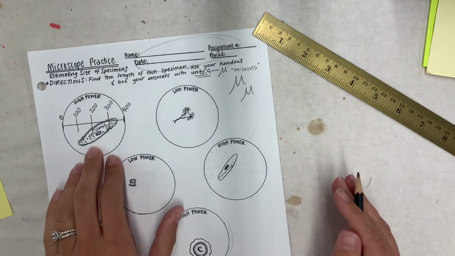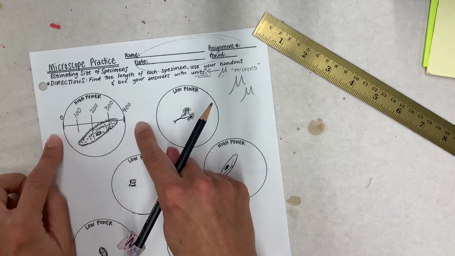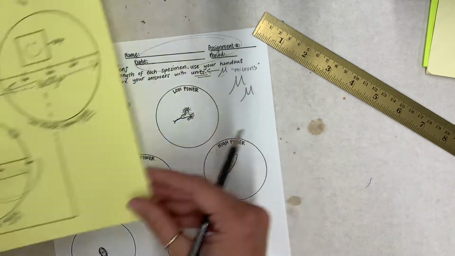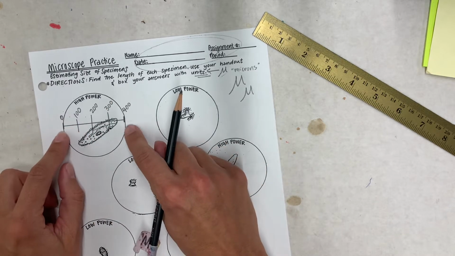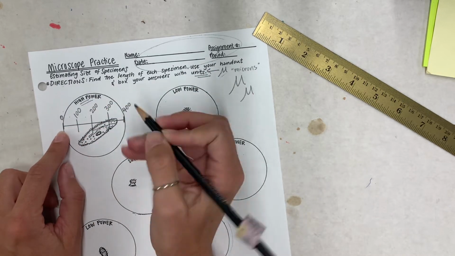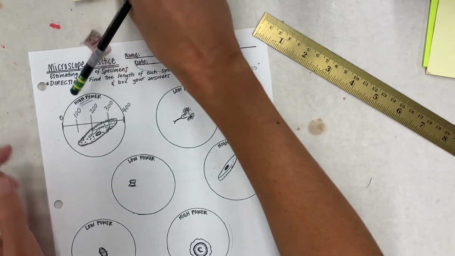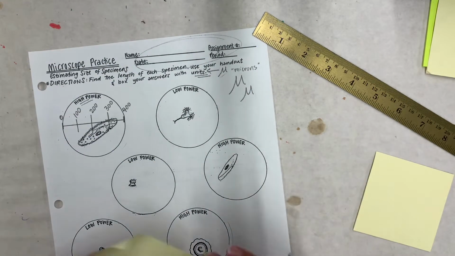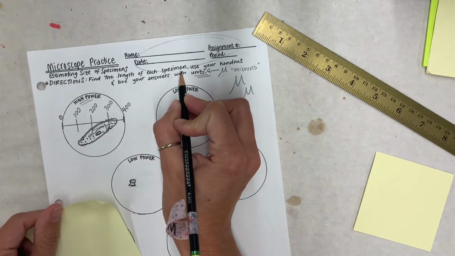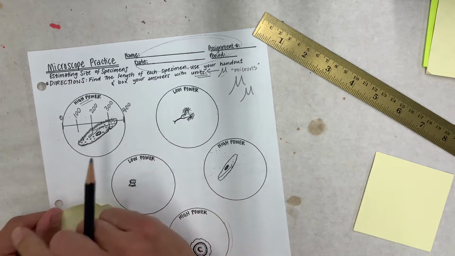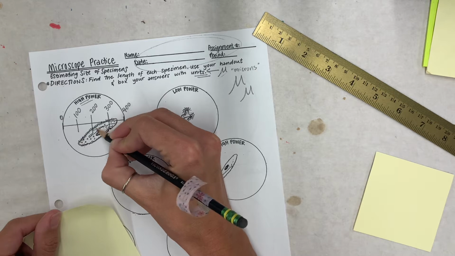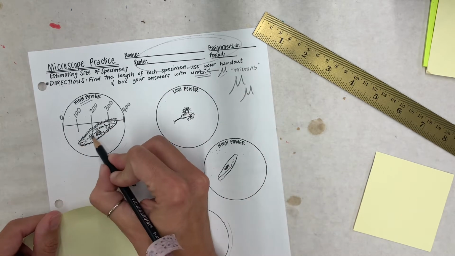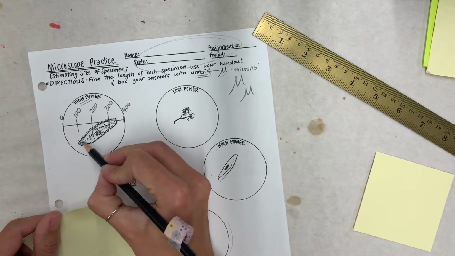So the first thing you need to do is draw the straight line with your ruler, use your handout, and put in the numbers of the known distance across the field of view based off of the magnification we're using. Now that we have that done, we are to find the length of a specimen, which is the longest straight line we can draw through a specimen. So we wouldn't, in this case, want to get the width of this guy. We want to get the length from end to end.